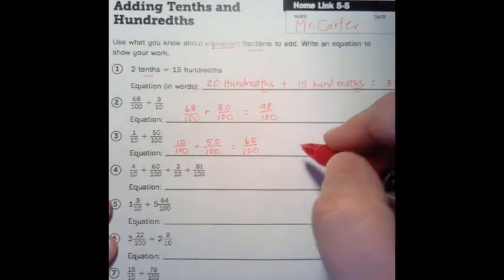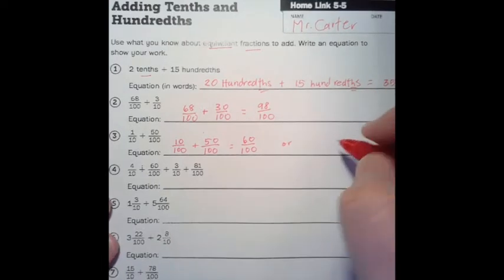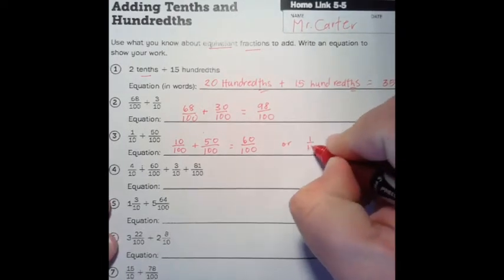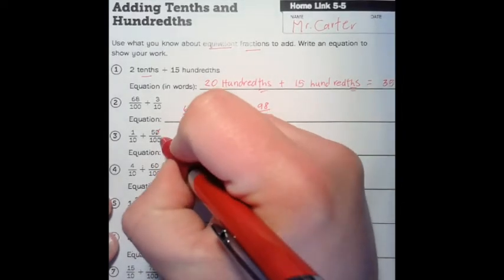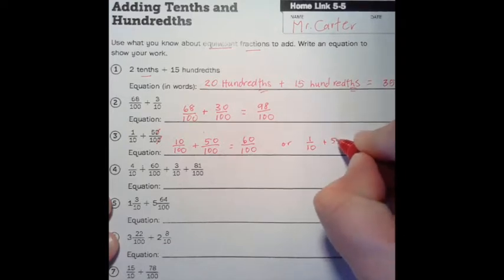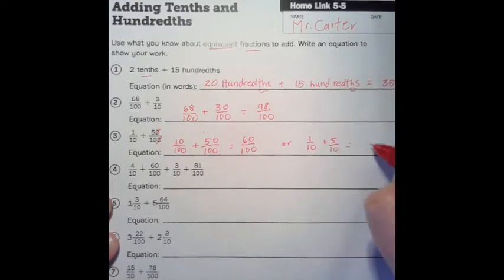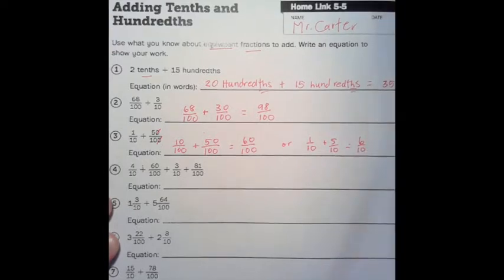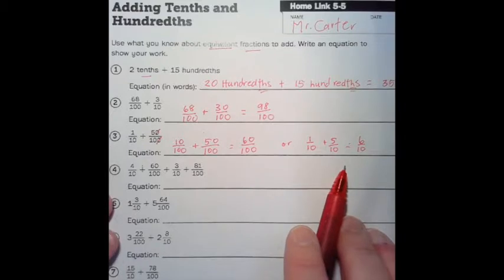Okay. You could have also reduced this one, so another way, and make it tenths, because that would have worked for this one. So you could keep the 1/10 the same, and then you could reduce the 50 over 100 just by canceling out the 0 on the top and the bottom, and you're left with 5 tenths. So you could go 5 tenths plus 1/10 is 6 tenths. So either one would have been acceptable. You're able to do that with this particular one.